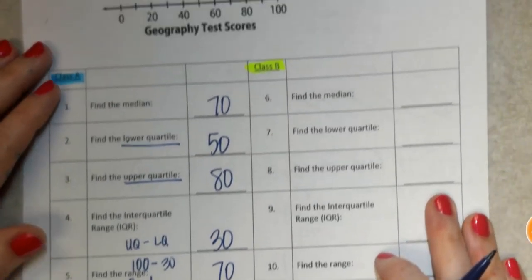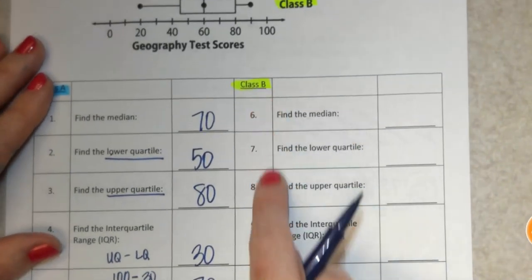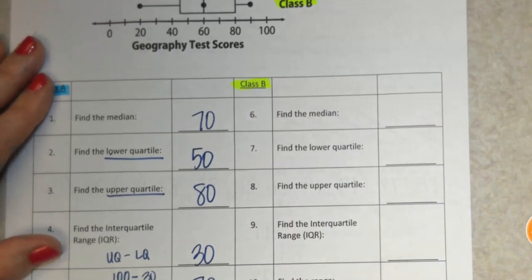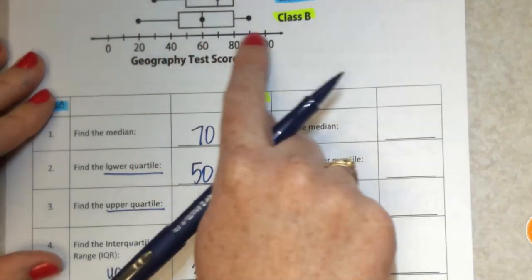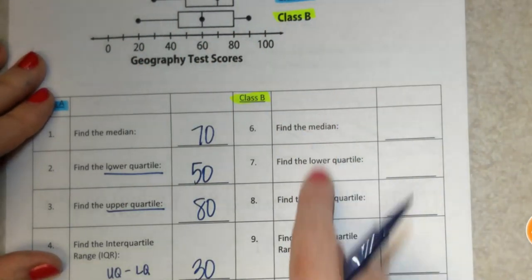I want you to pause the video and see if you can find the answers for class B. So 6 through 10. See if you can use the chart to find the pieces.